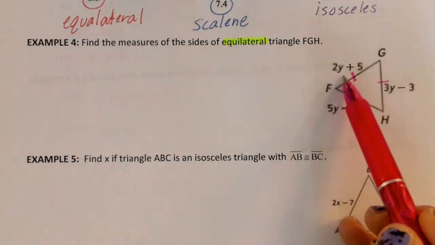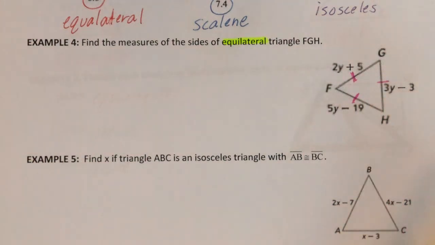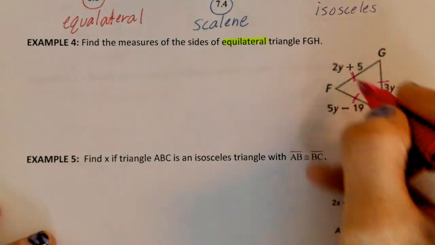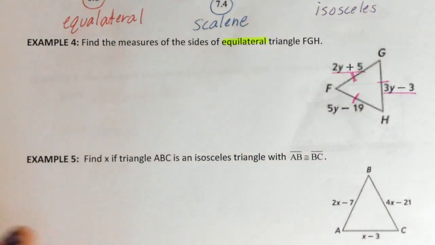You cannot have two equal signs. You can't say 2y plus 5 equals 3y minus 3 equals, no, can't do that. You can only have one equal sign. So you have to choose two sides. Which two do you choose? In an equilateral, it does not matter. I suggest taking the smaller looking ones, like here 2y plus 5 and 3y minus 3. If you want to pick two other ones, go for it. You should come out with the exact same answer when we plug back in. Actually even for y.